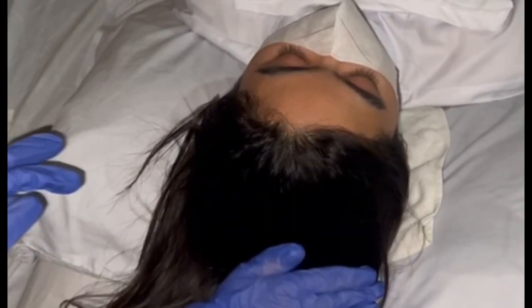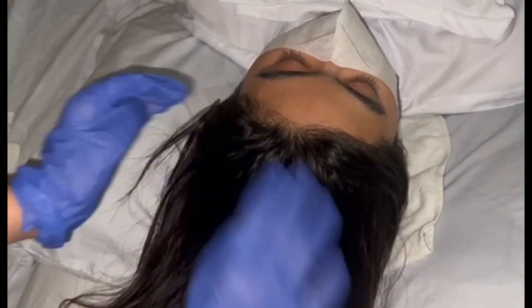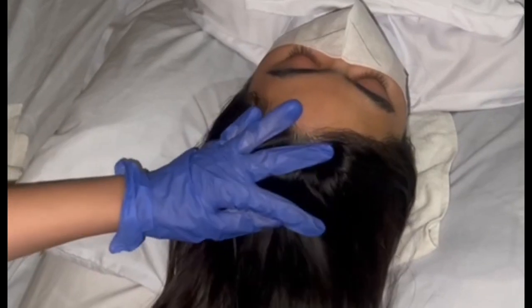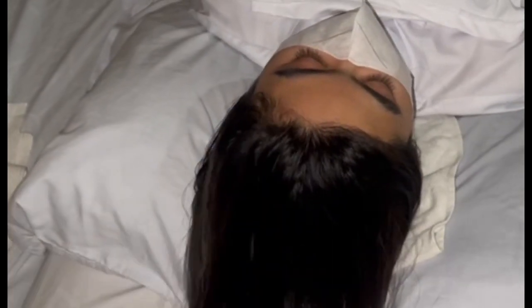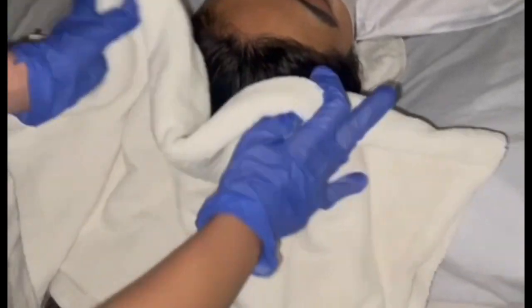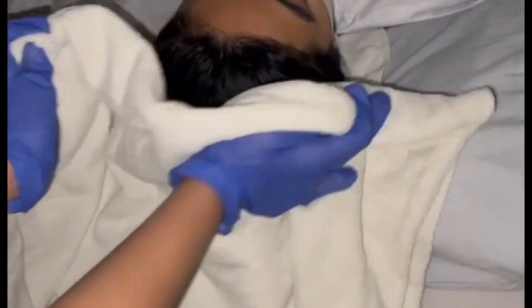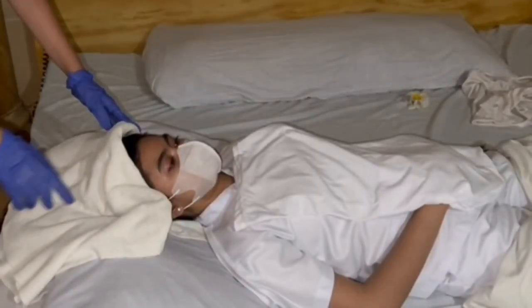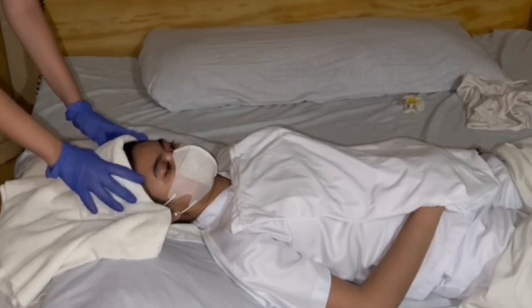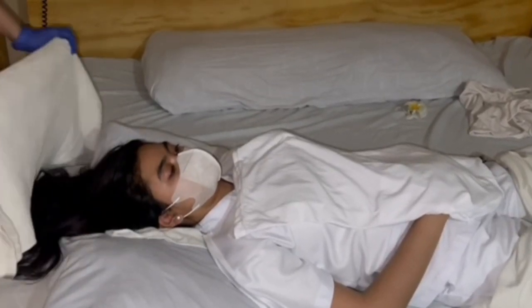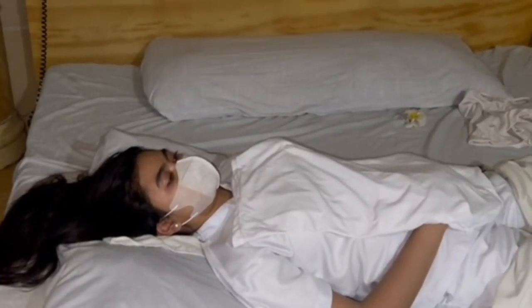After washing the patient's hair, I will now rinse it using clean water and dry it using a towel. After drying her hair, I will now remove the soaked and soiled towel and position the client in a comfortable position.